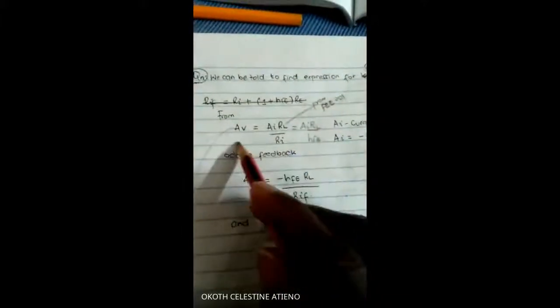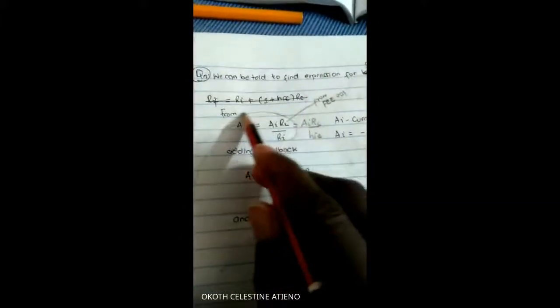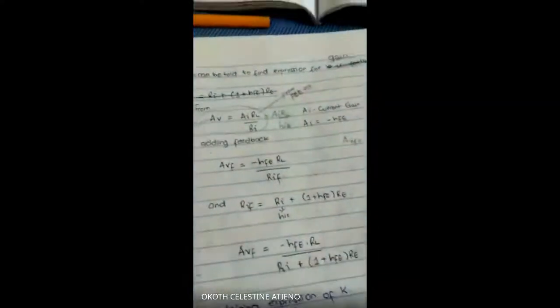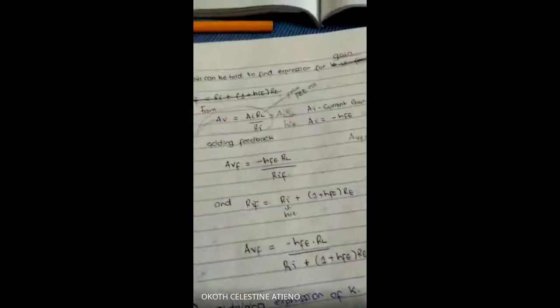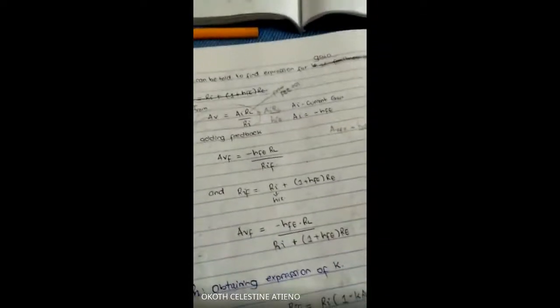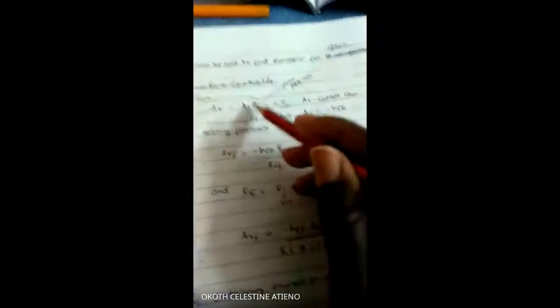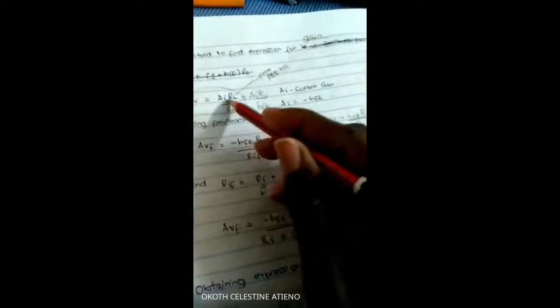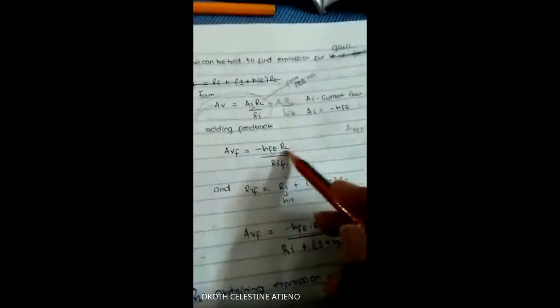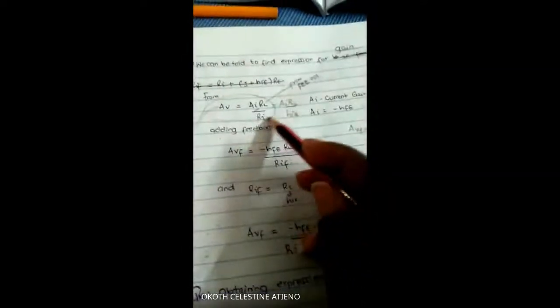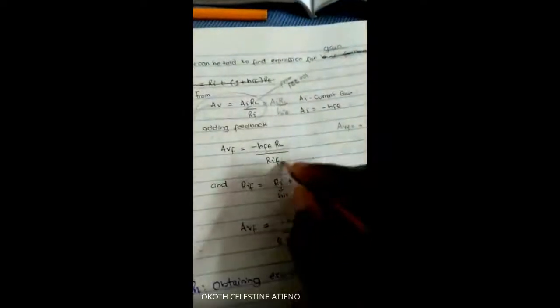We can be told to find the expression for gain. So this is the one I was telling you guys we will borrow from first sem. There's a place we derived it. I can't say I remember, but you have to remember this formula because you'll use it. So this is AI, current gain, ndio tumeandika hapa as HFE. RL is just load resistance. RI, because you're using feedback, will be our resistance with feedback.